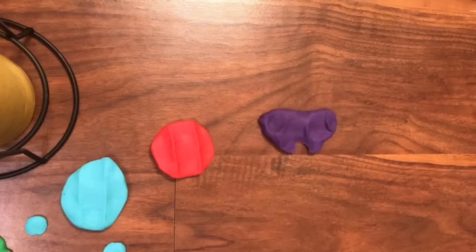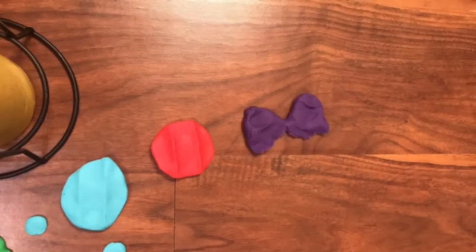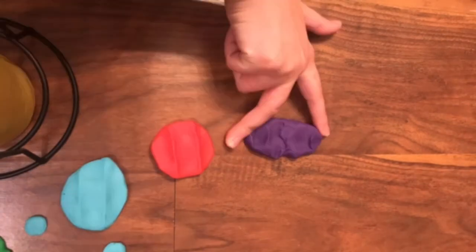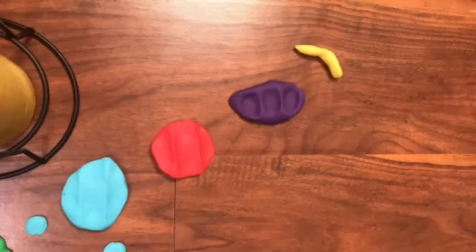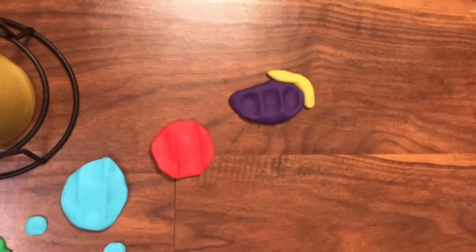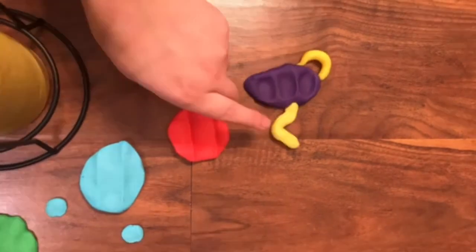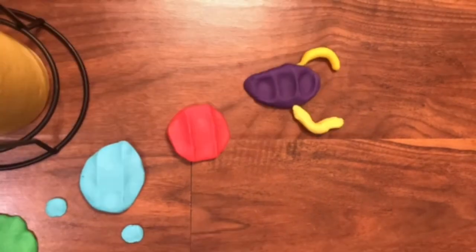RAS binds with a GDP since it is a G protein. Once the RAS is activated by the SOS, GTP comes in and GDP comes out. So now RAS is left to bind with GTP instead of GDP. Once the RAS is bound to GTP, it becomes active.